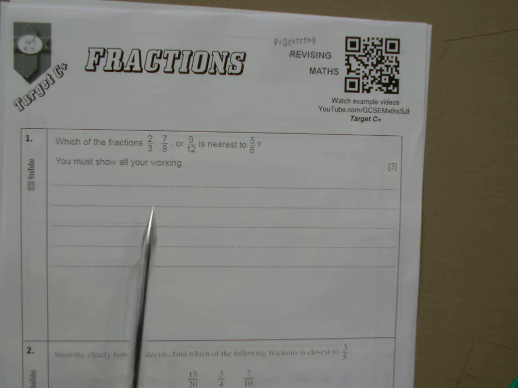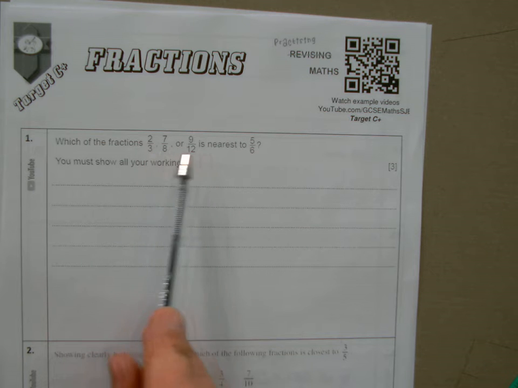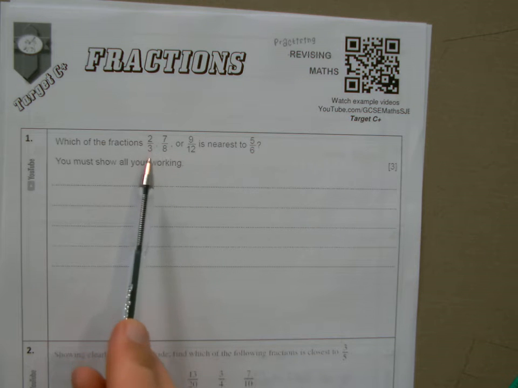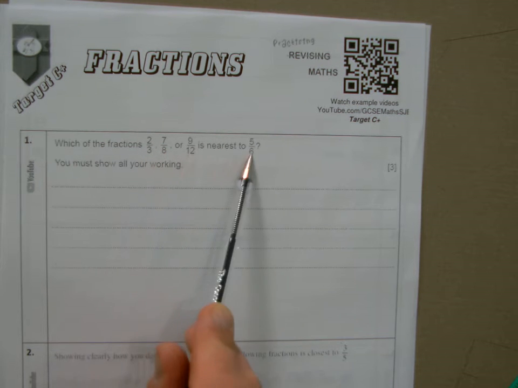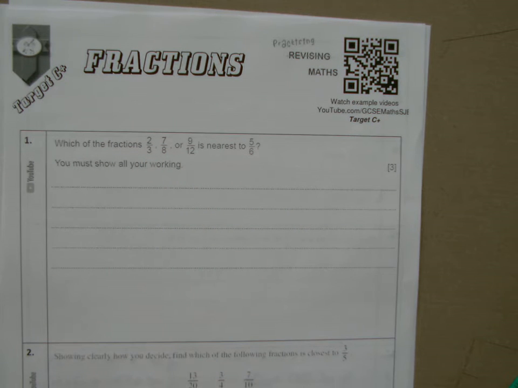And the issue we've got here is it's quite hard to compare these fractions because they've all got different denominators, or the numbers on the bottom rather. That's what denominator means, the bottom number on a fraction. You've got 3 there, 8 there, 12 there, 6 there. They're all different. So what I need to do is find a common denominator. I need to change each of these fractions so that they have the same denominator.